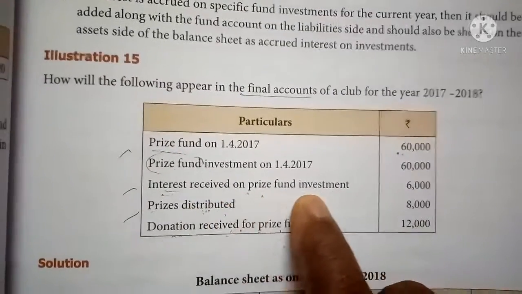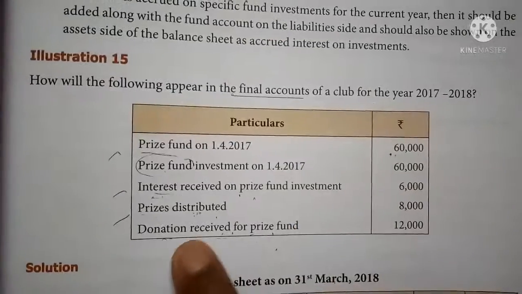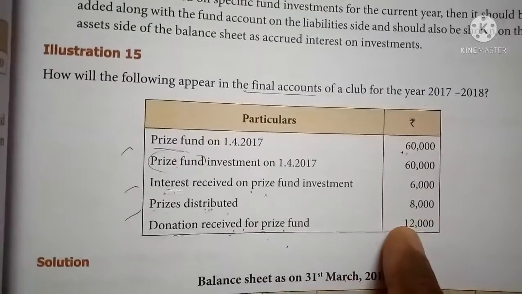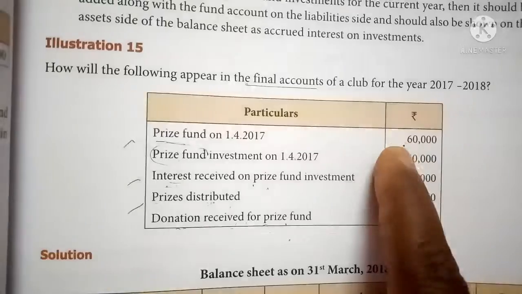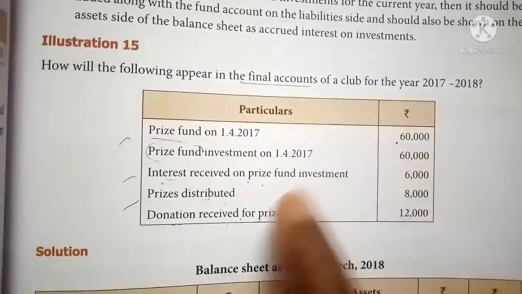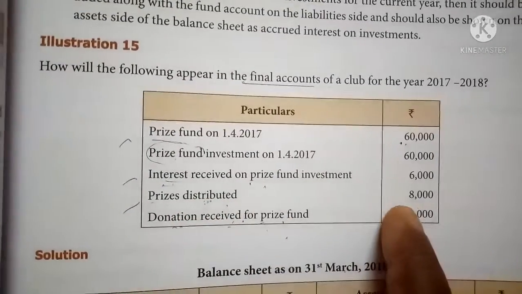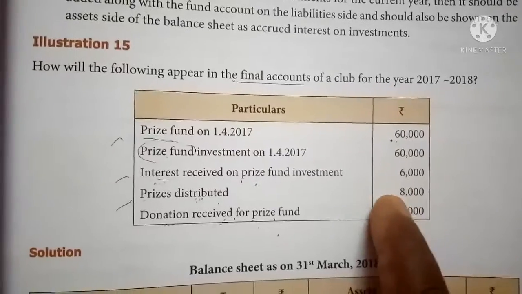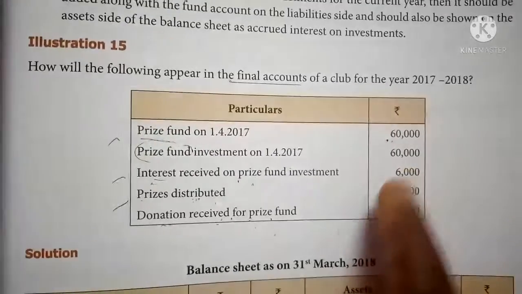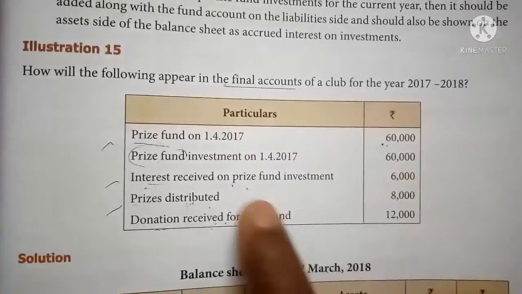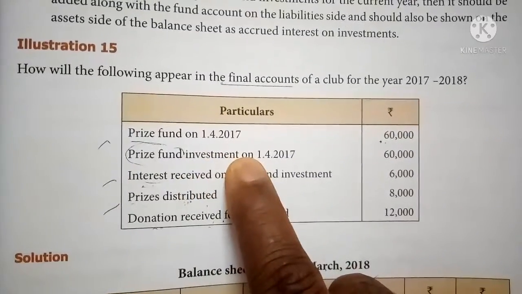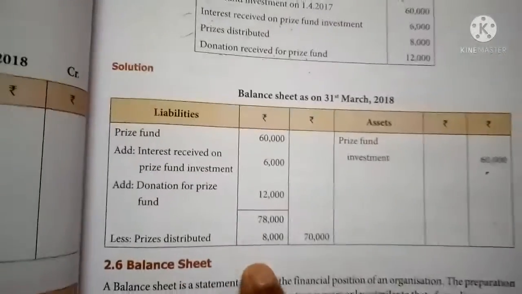Interest received on prize fund investment 6,000 and donation received for the prize fund 12,000. Both amounts should be added to the fund amount 60,000. Prize distribution is one of the expenses, so it should be deducted from the prize fund on the liability side. In the asset side, only the investment amount should be taken. So come to the solution.